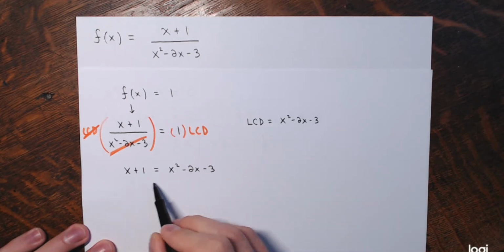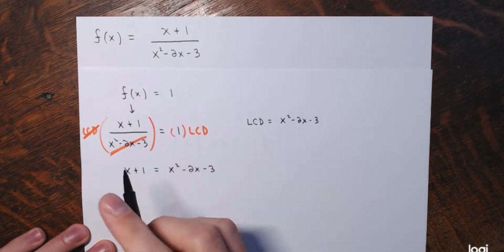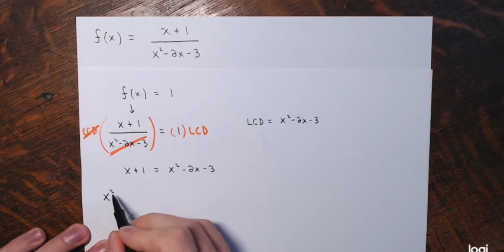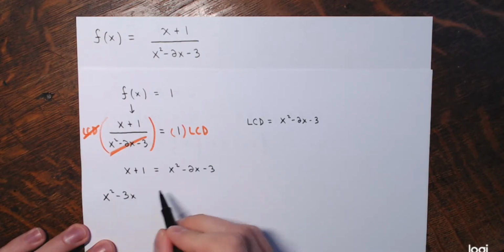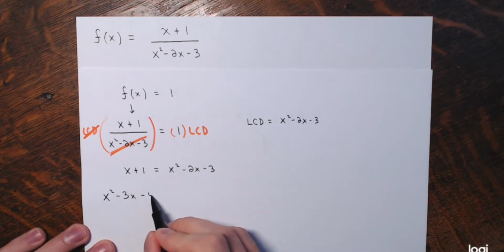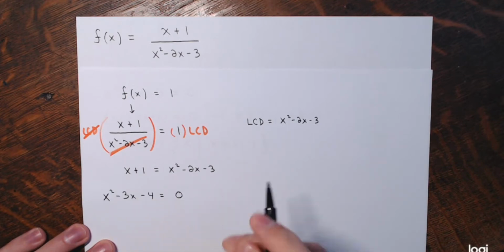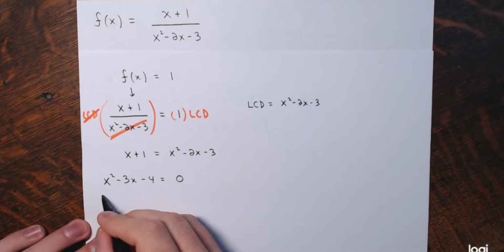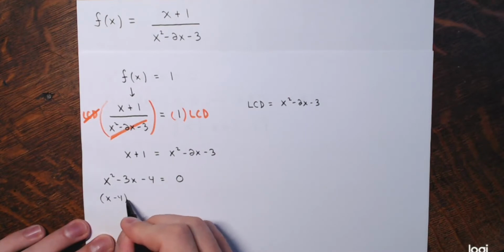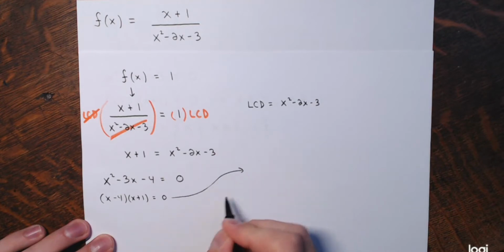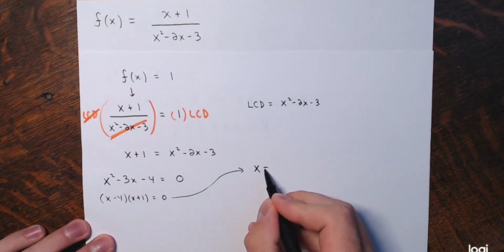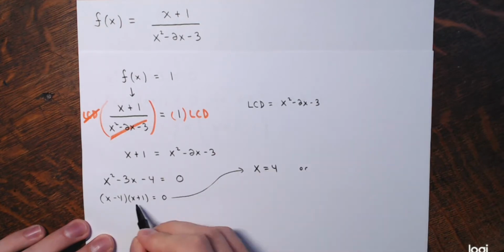And then I would subtract x, subtract 1, and then I'll switch the sides. So we have x squared, and then negative 2x minus x is negative 3x. Negative 3 minus 1 is negative 4. And this equals 0, and then this is factorable, right? This factors to x minus 4 times x plus 1. And this will only be true if x is 4, or if x is negative 1.